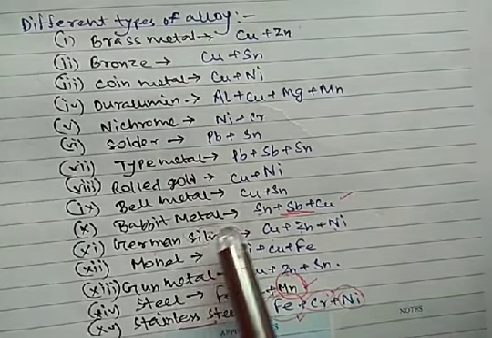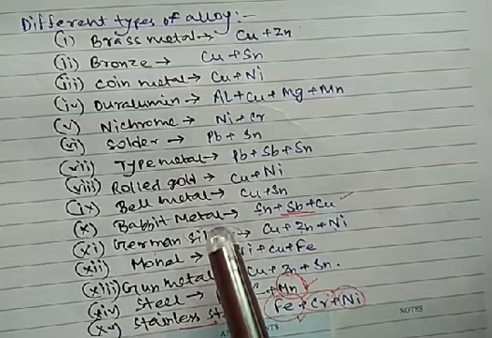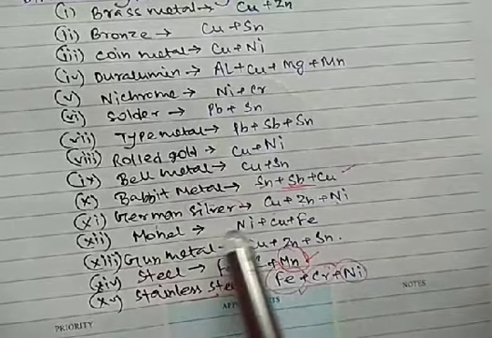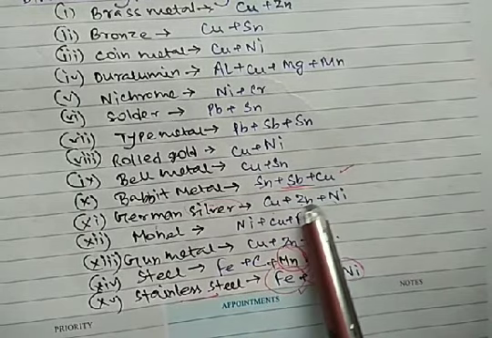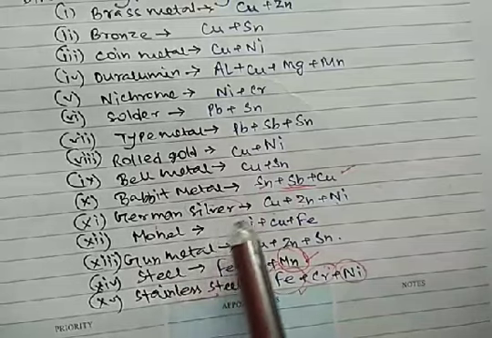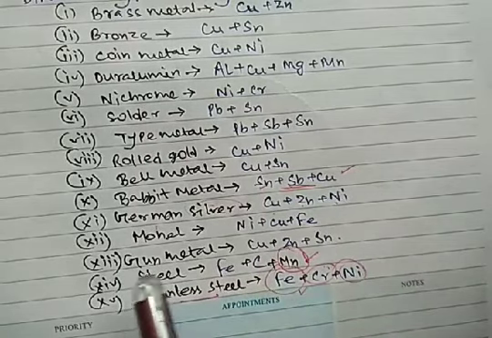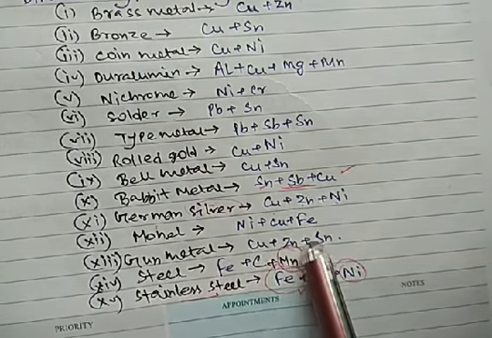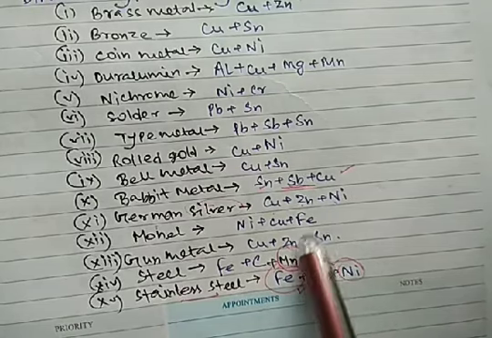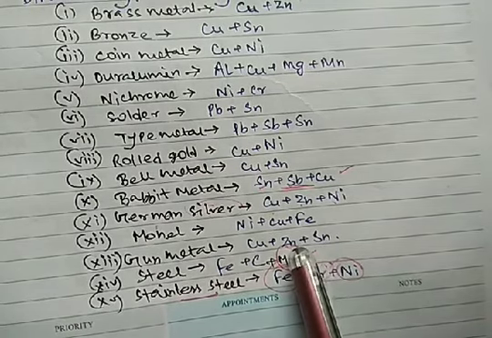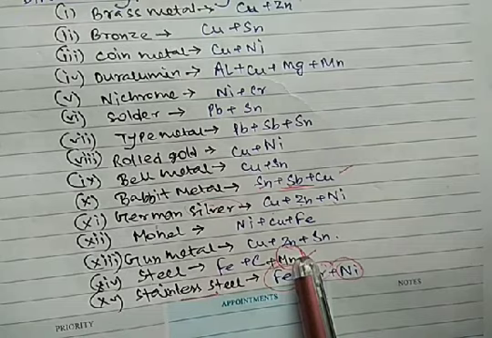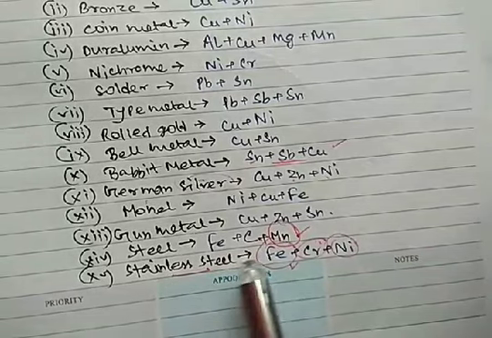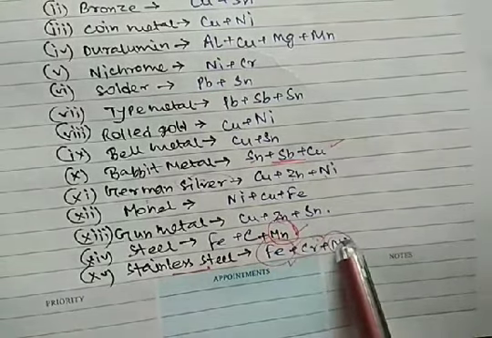For silver, the symbol is Ag, argentum. The Monel metal is made up of nickel, copper and iron. The gunmetal is copper, zinc and tin. The steel is made up of iron, carbon and manganese. This one is manganese. Magnesium is Mg. The stainless steel is made up of iron, chromium and nickel. No carbon is there.